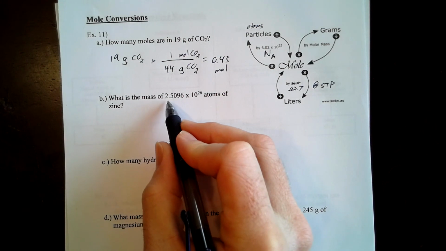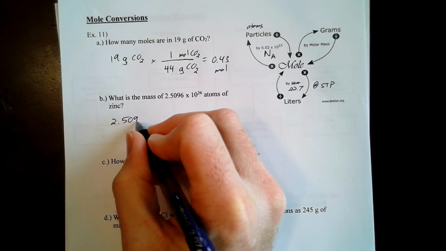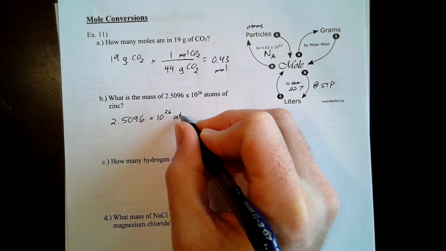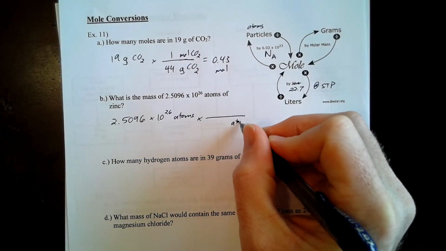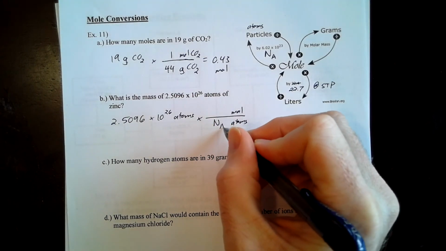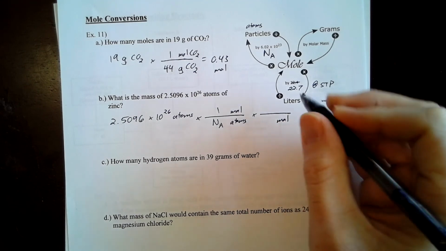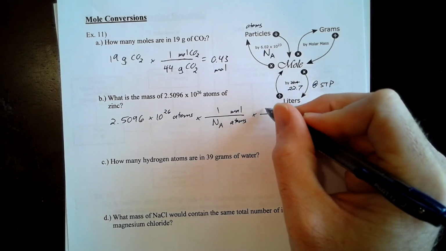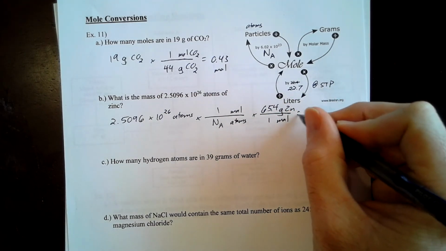And what's the mass of 2.5096 times 10 to the 26 atoms of zinc? I'm going to convert atoms into moles by putting Avogadro's number, and then moles into grams of zinc. Go to the periodic table for zinc. That's 65.4 grams per mole.